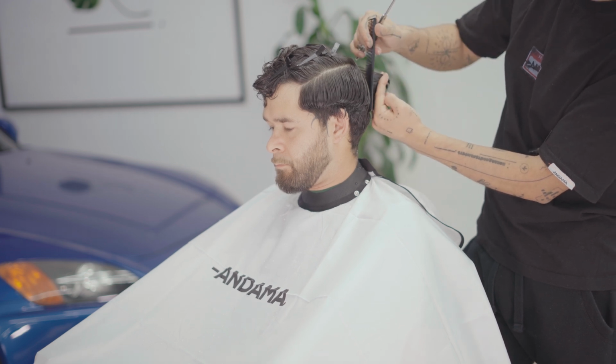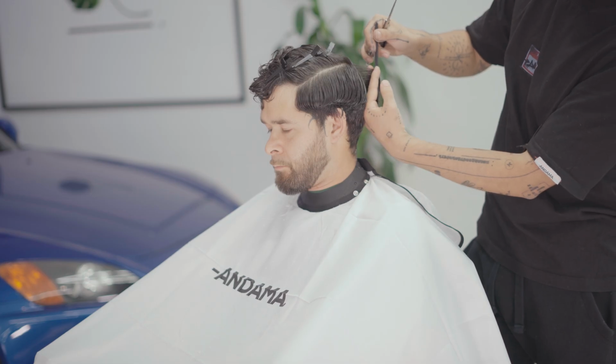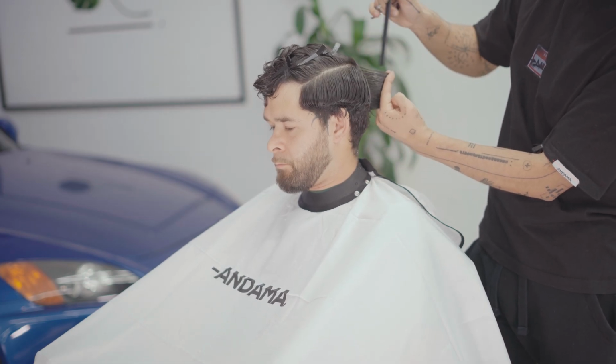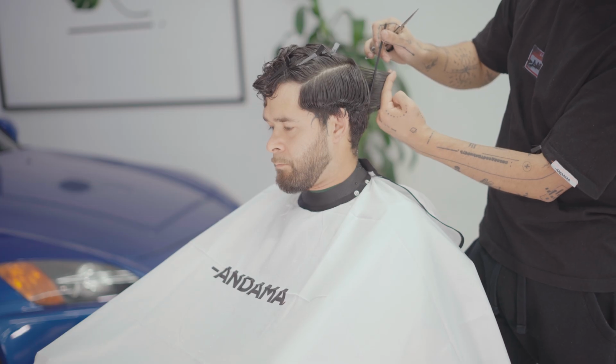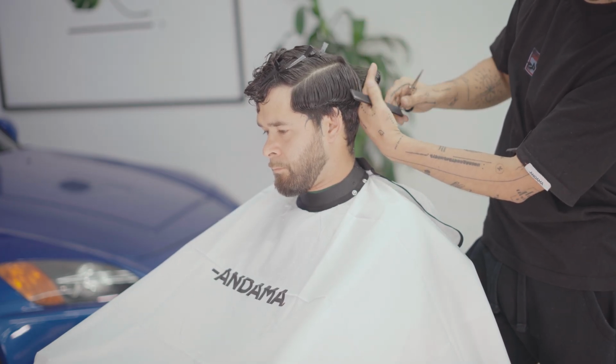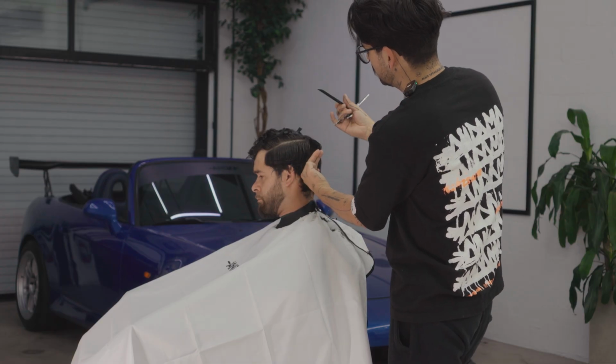In this case, we have the occipital bone right here. That's going to be our shortest part on the bottom, and then the longest part is going to be up here. So I just grab it, move my fingers out, and that gives me the length.